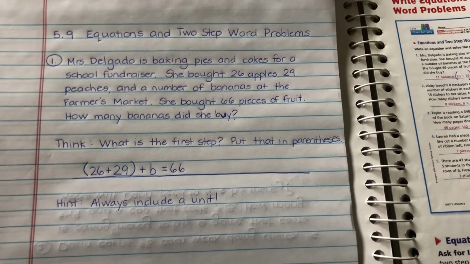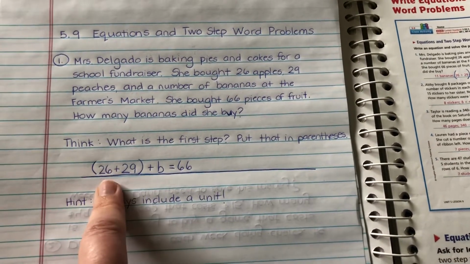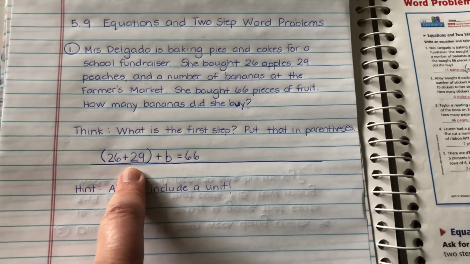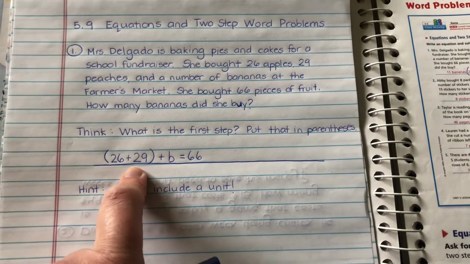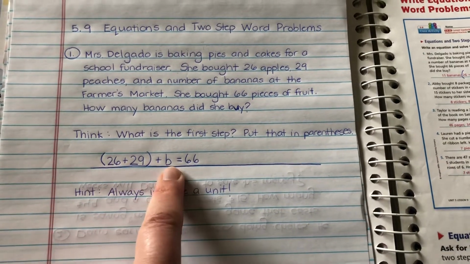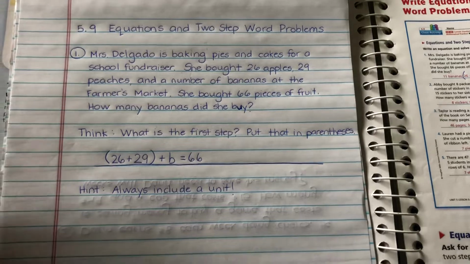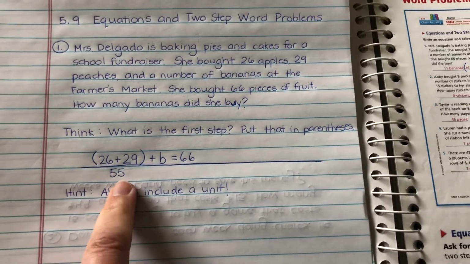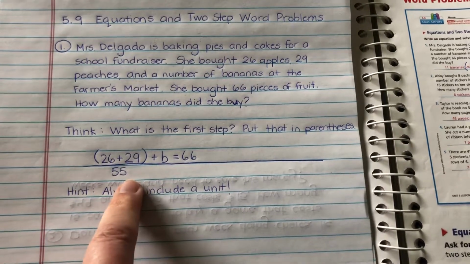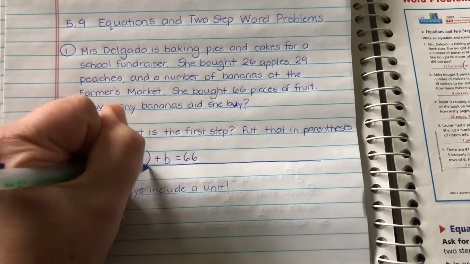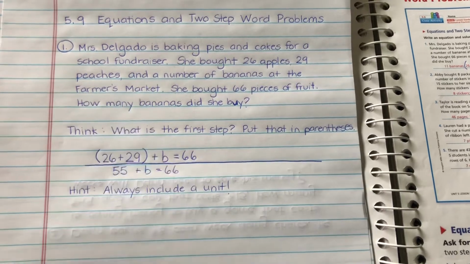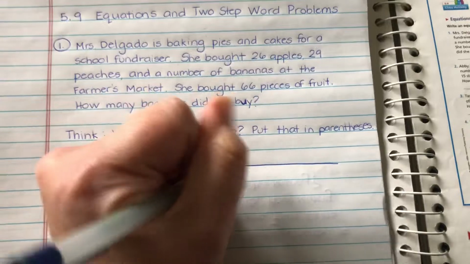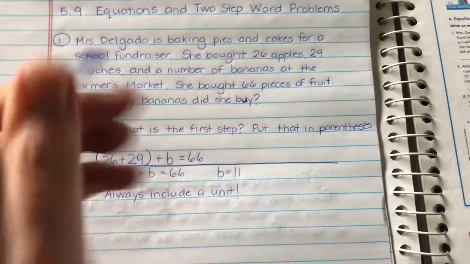So what you would need to do to solve the problem is first add 26 plus 29, solve that problem, okay? And then you would need to figure out what B would be. So 26 plus 29 is 55. It's okay if you didn't know that right off the top of your head. You could always stack in the corner. 55 plus B equals 66. And looking at that, I can tell that B is going to equal 11.